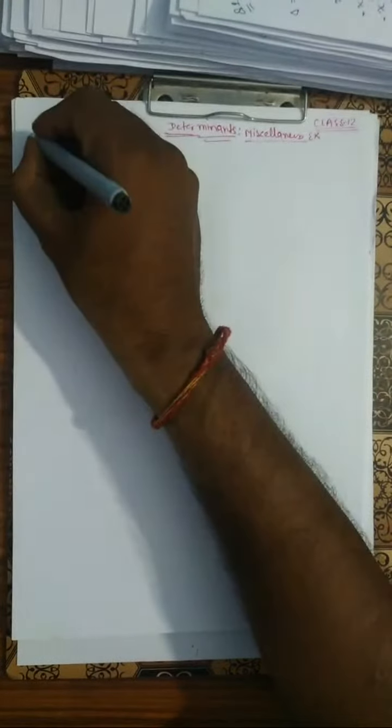Miscellaneous Exercise, Class 12th Mathematics. बच्चों, इसमें हमने अभी तक कवर किया है 3 क्वेश्चन। Now question number 4.